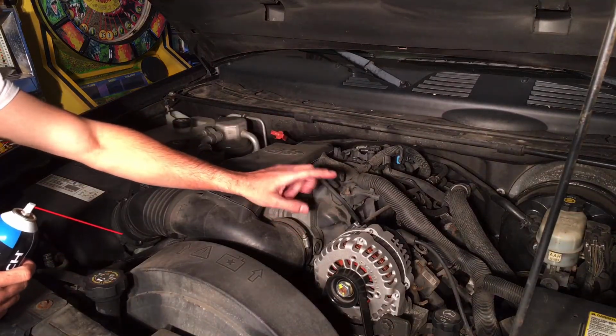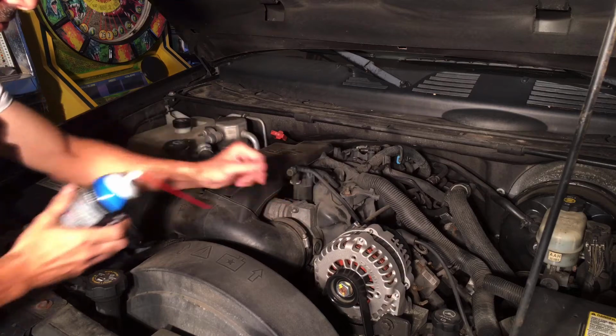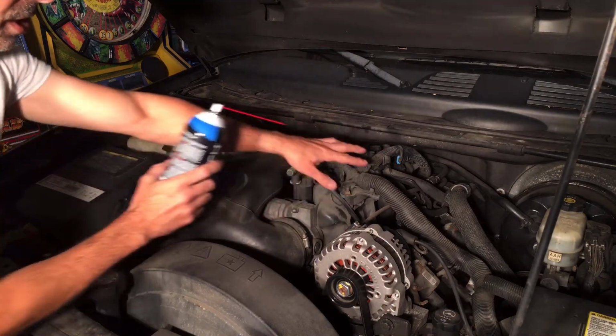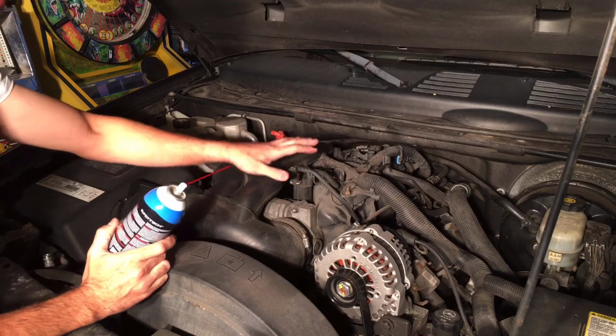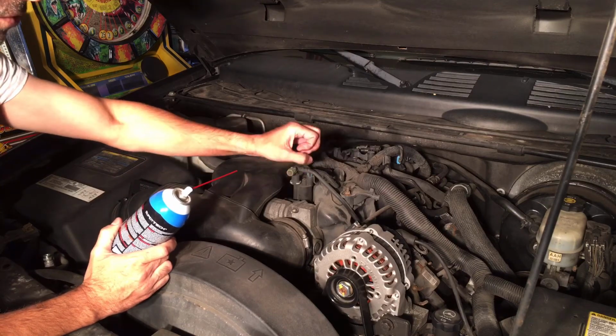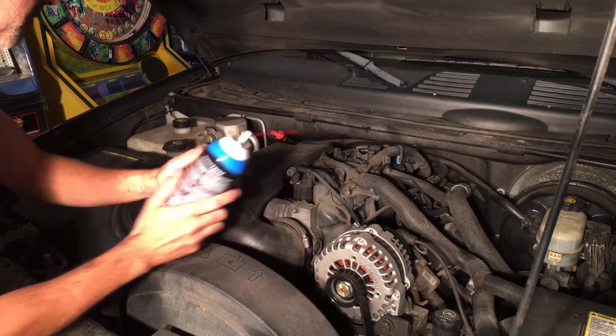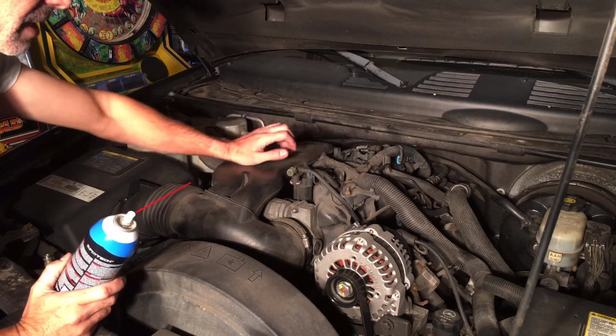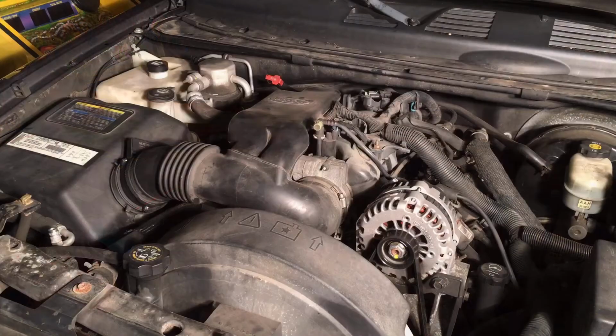The next thing we're going to test is for a vacuum leak. So I'm going to go ahead and we're going to start the vehicle. I'm going to take some carburetor cleaner. We're going to spray it around the vacuum lines and see if we get any kind of response, meaning the RPMs increasing as the carburetor cleaner gets near any vacuum leaks, if there are any.